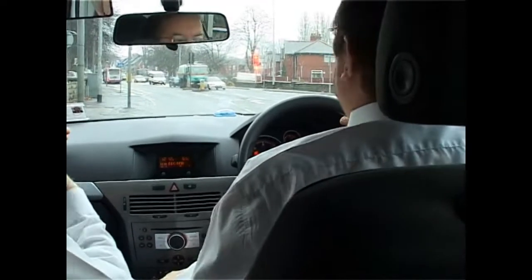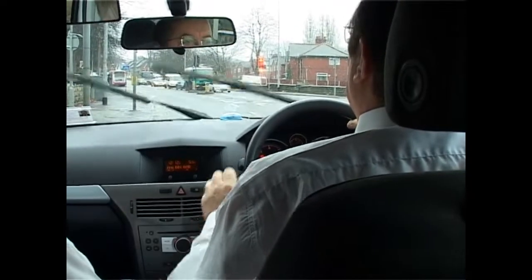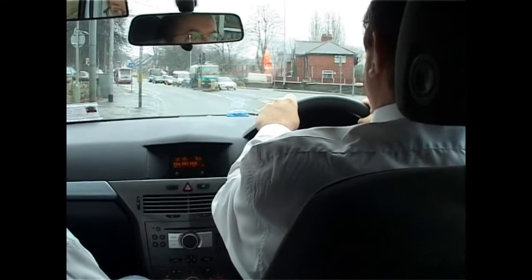Oh, sorry about that. Remember that bit of green with the two stop lines is for cyclists to go in. Oh, yeah, forgotten about that.